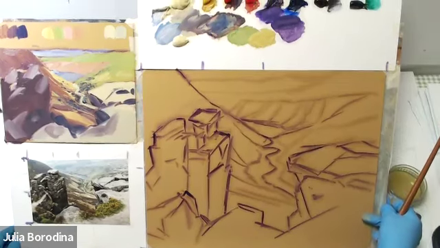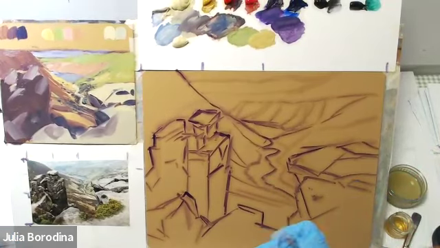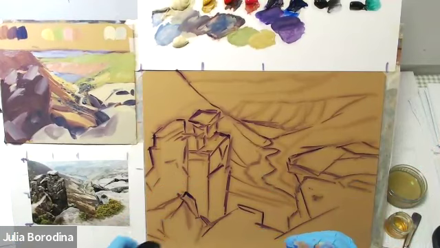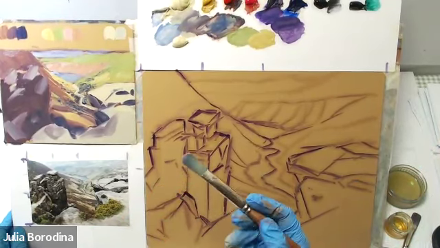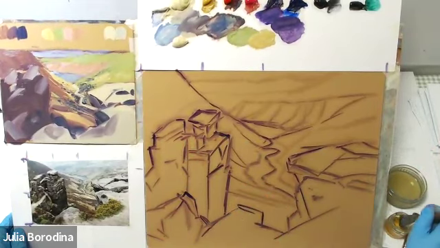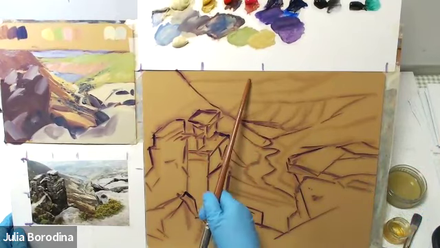Right, now let's pick up a larger brush. I'm going to have my cloth close by for smudging and moving the paint around, but I know it will be easier for me to mix the paint with a larger brush. I'm going to dip it into some oil. And let's start with some of the softer.